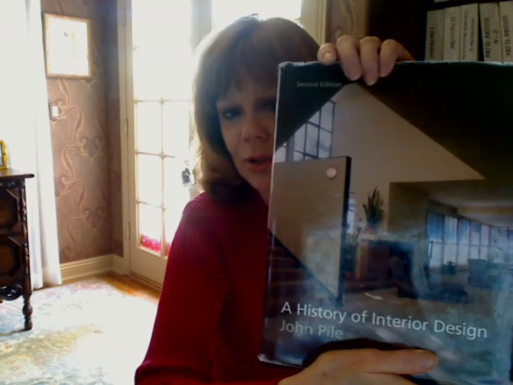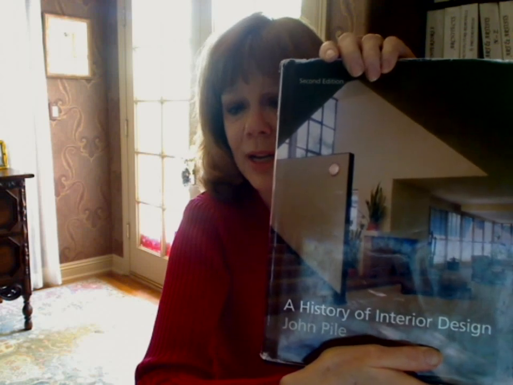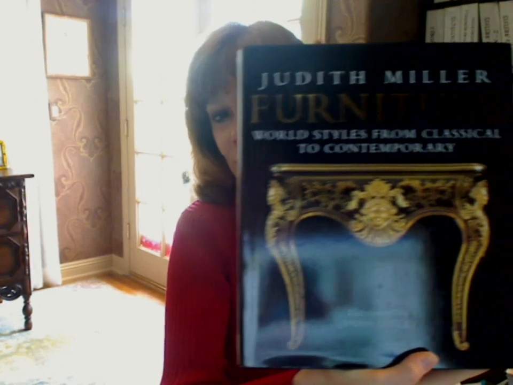The two books that you'll need are Pyle's History of Interior Design. I understand that there is a third edition out, but either edition is just fine. And then also a wonderful book by Judith Miller. And my cover looks a little bit different than yours. It's the same book. So both of these will be great resources for you.